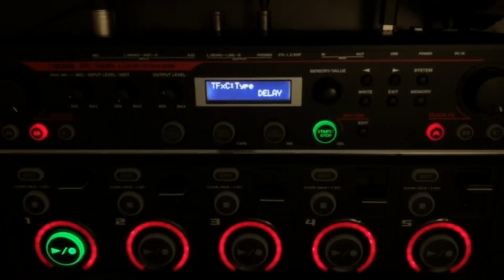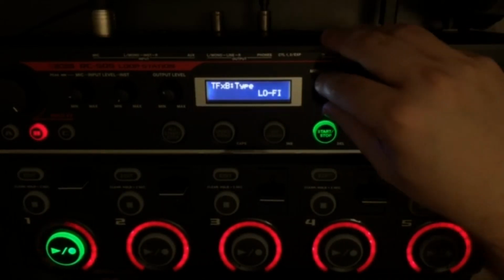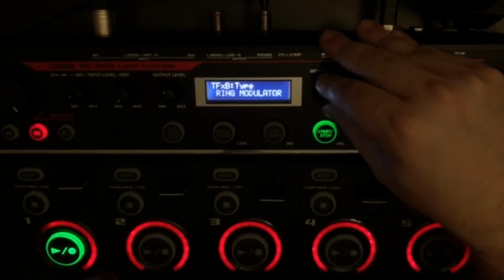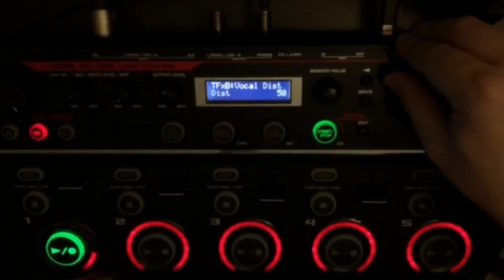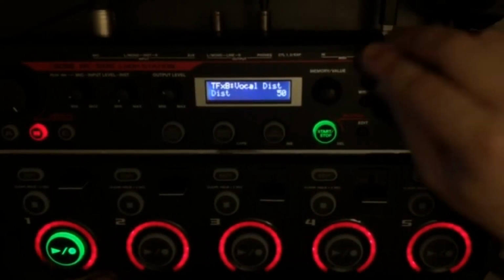This is the volume part. A lot of people do this, and this is like the length kind of thing. You can also do different kinds of tone colors. A lot of people use B as lo-fi, some flanger, ring mod. I like to do vocal dist. So people like to, you know, whatever you want to do. And to make that more effective, level.